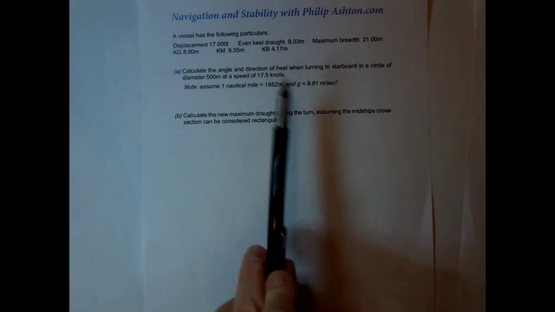And the other thing you have to be wary of here, we're given a diameter for the turning circle. So obviously we're given our displacement, even keel draft, maximum breadth, KG, KM, KB, we're given all these values. The circle diameter is 500 and the speed is 17.5 knots. And then we're going to look to solve the problem.